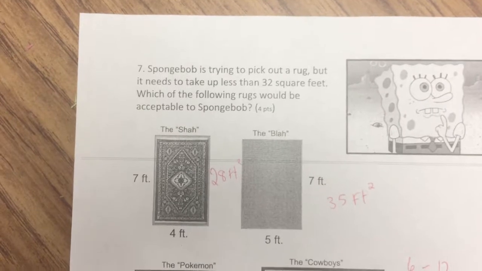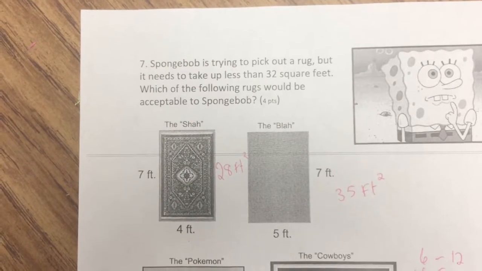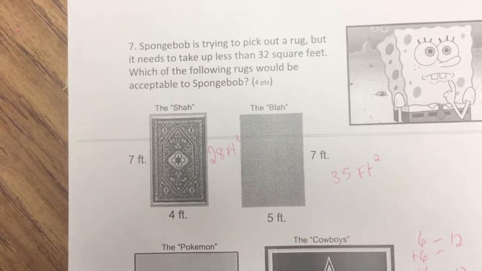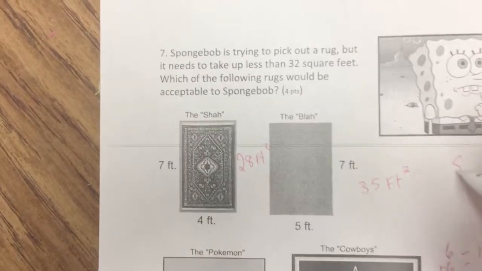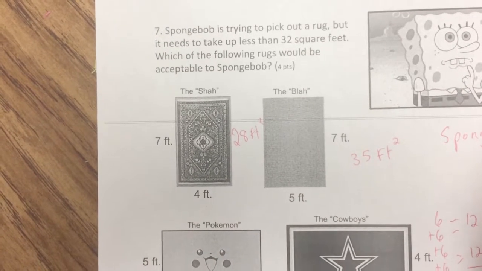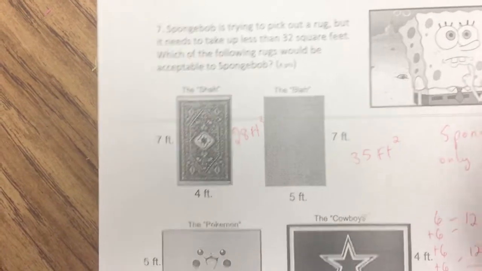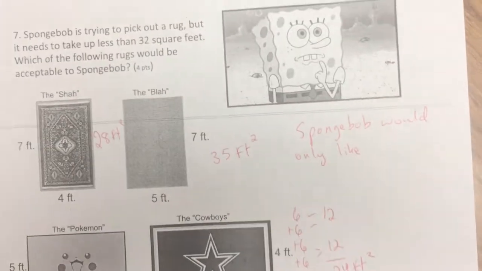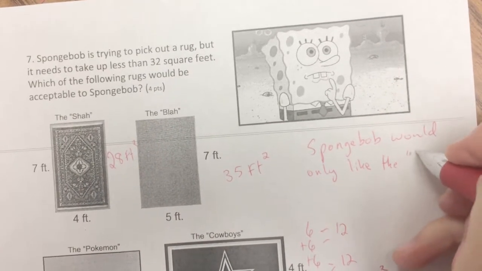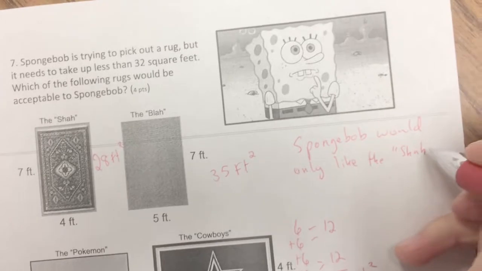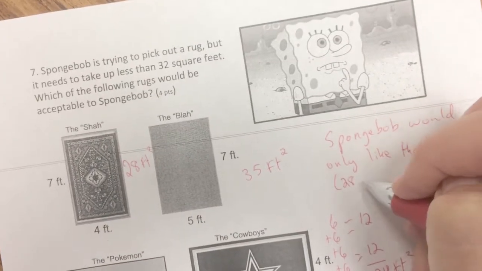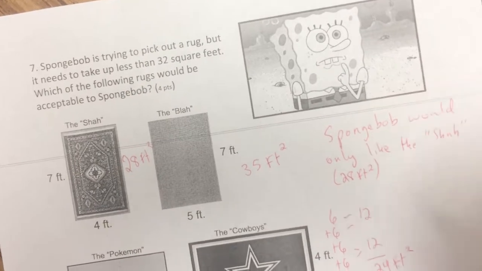SpongeBob is trying to pick out a rug, fine, but it needs to take up less than 32 square feet. Which of the following rugs would be acceptable to SpongeBob? SpongeBob would only like the Shaw. How long is that? Or how big is it? It's 28 square feet.